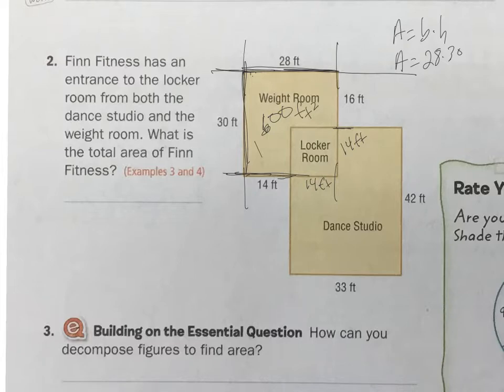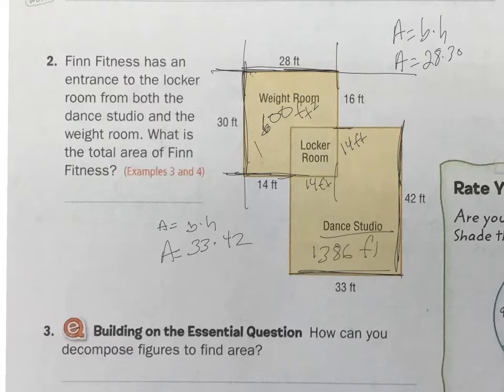Now, let's do this dance studio. It also is a parallelogram. There's the height, there's the base. Area equals base times height. Base is 33, height is 42. So 33 times 42 equals 1386 feet squared. Now, that's all of this parallelogram is 1386. All of this is 600.